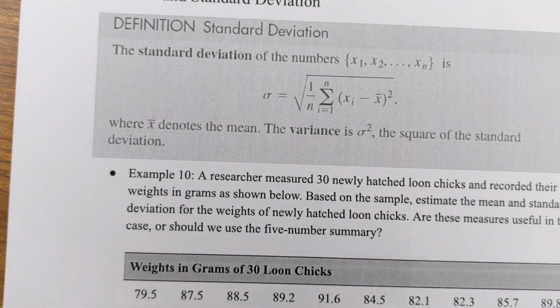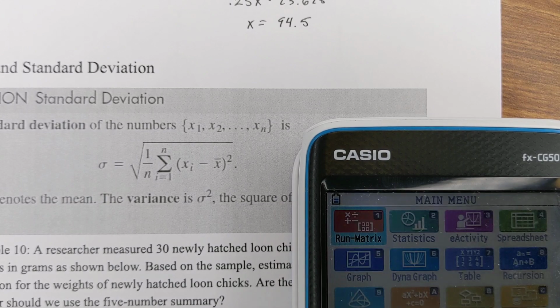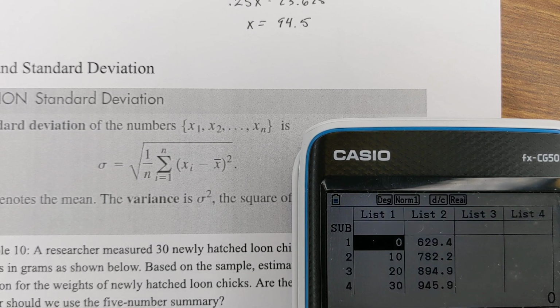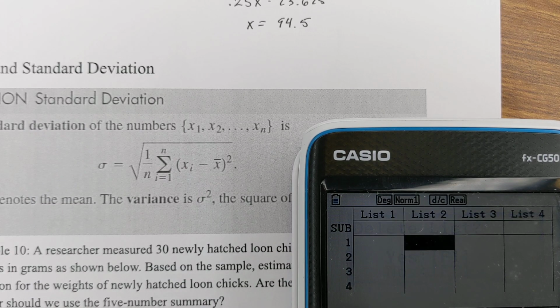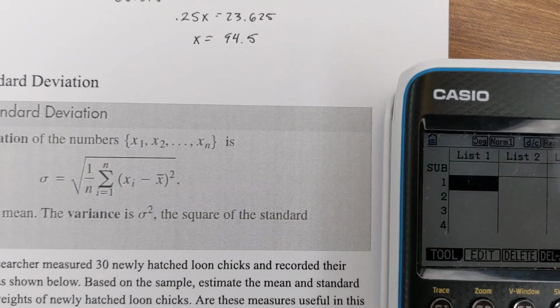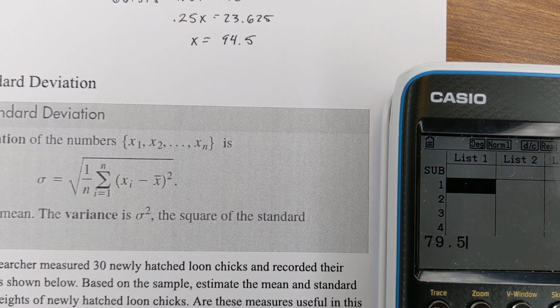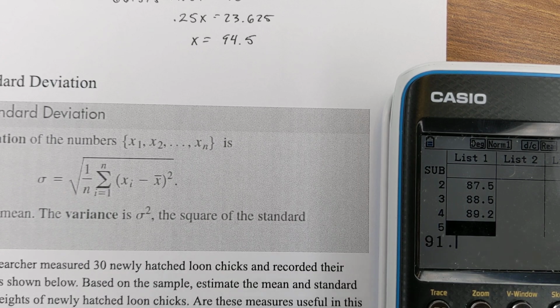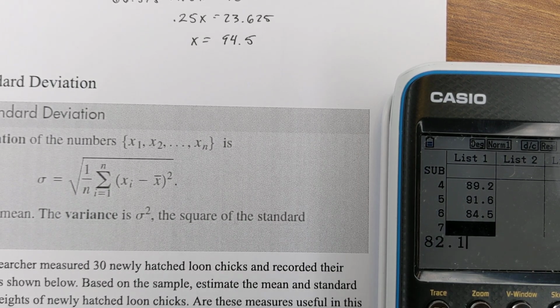Now, what you can actually do is you can do this on your calculator. So on the Casio, if I go to statistics, actually we'll delete everything here. Delete all, yes. So I'm going to enter my numbers going down, 79.5, 87.5, 88.5, 89.2, 91.6, 84.5, 82.1, 82.3, 85.7, 89.8, 84.0, 84.8, 88.2, 88.2, 82.9.